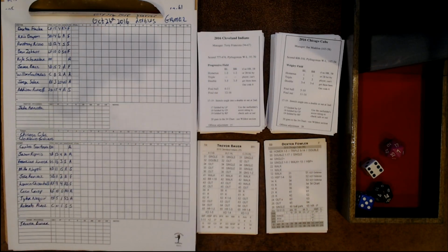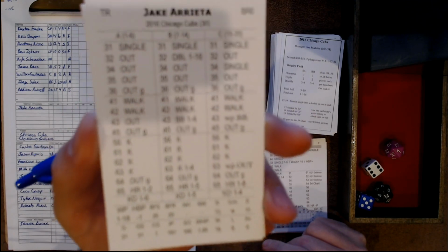Dexter Fowler in center field, Chris Bryant in third, Rizzo at first, Zobrist in left, Schwarber at DH, Baez at second, Wilson Contreras gets the start today catching, Jorge Soler in right field, Addison Russell is the shortstop. Pitching today for the Chicago Cubs, Jake Arrieta. So Jake Arrieta will be pitching for the Cubs.